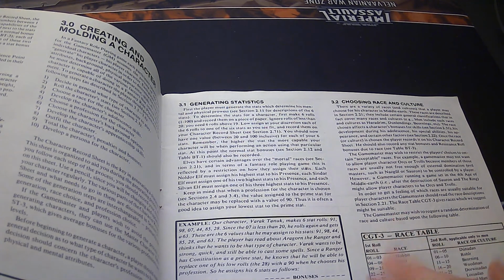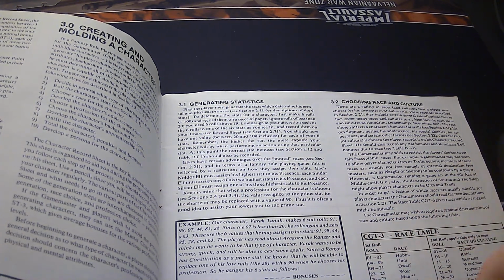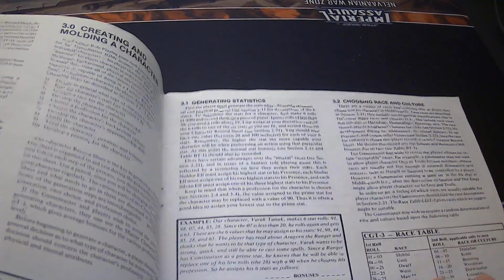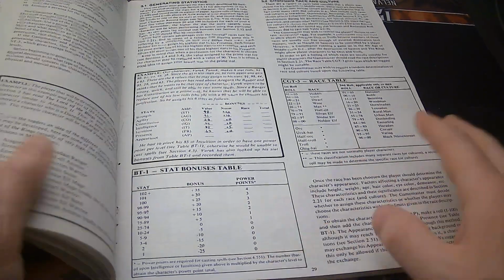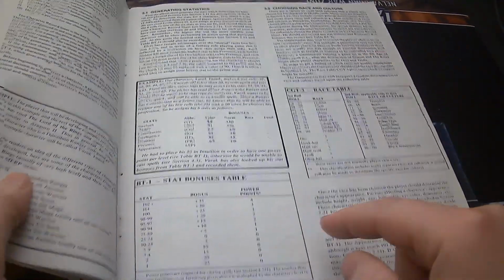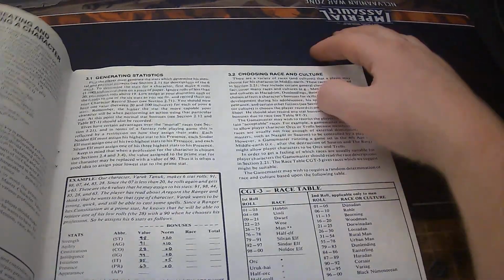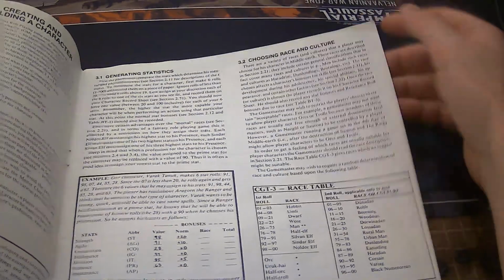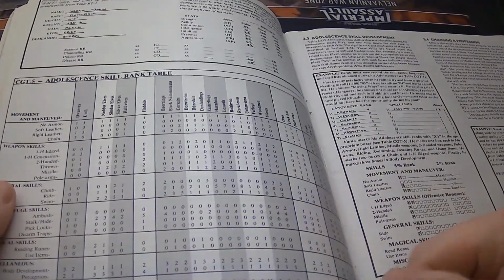Wow. That is a lot to read when a table would have sufficed. And they know how to do tables. And they give some good examples in there. Okay, so then you have your race and culture. Once again, they know how to do tables.